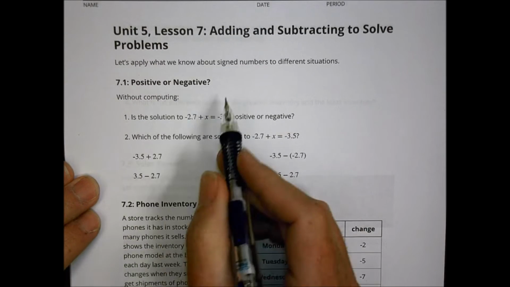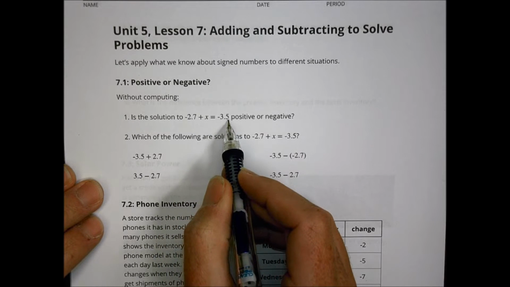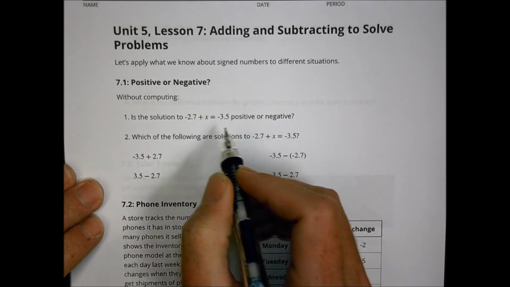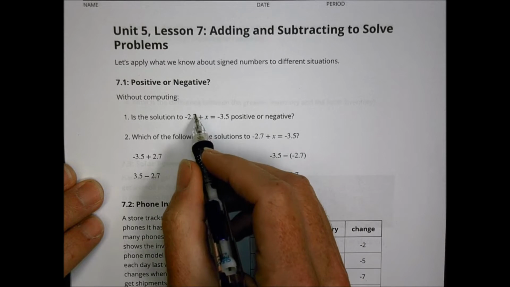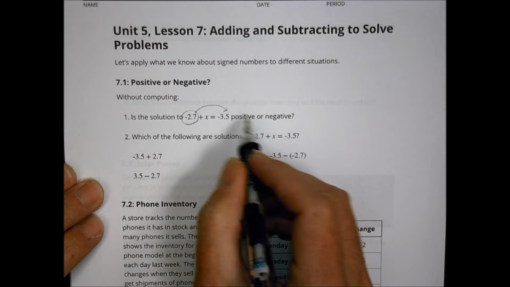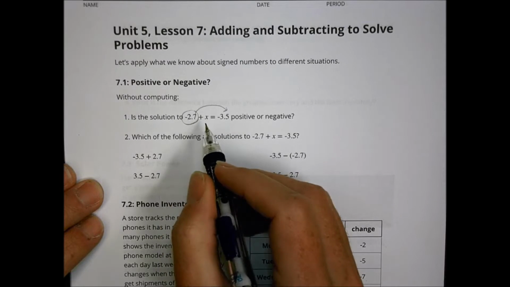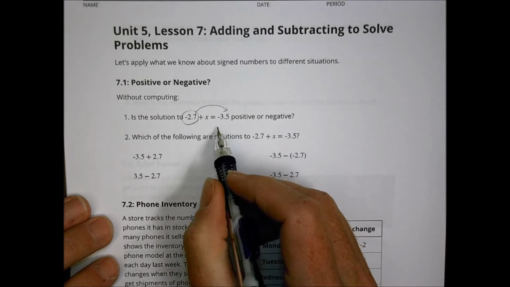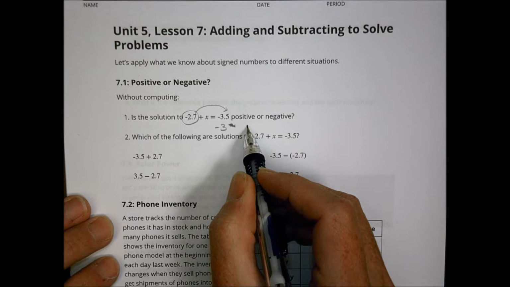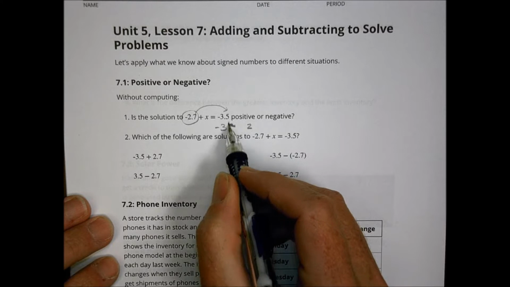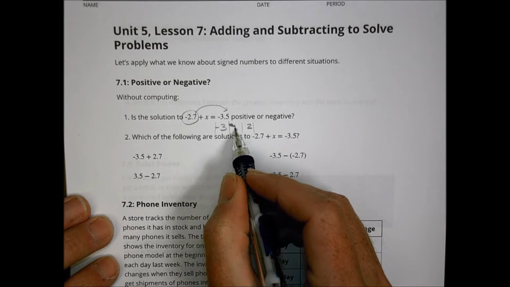It says, without computing, is the solution to negative 2.7 plus x equals negative 3.5 positive or negative? So without solving here, we can recognize that if I was to move this to that side by adding it over there, turning into an addition problem, I ended up with a negative 3 and a positive 2 respectively. I have negative 3 and a positive 2. And in terms of which one has the greater absolute value, the negative would be the greater one there.